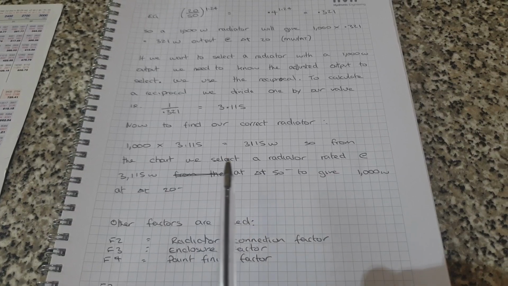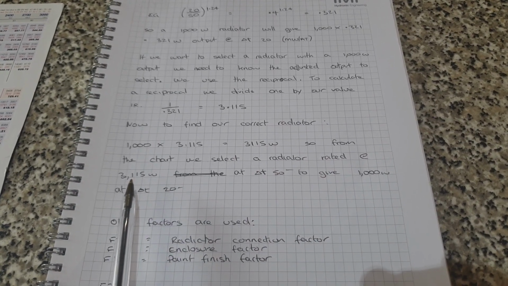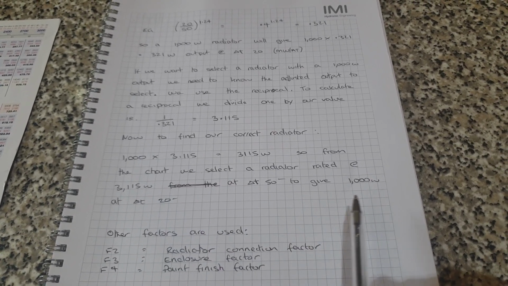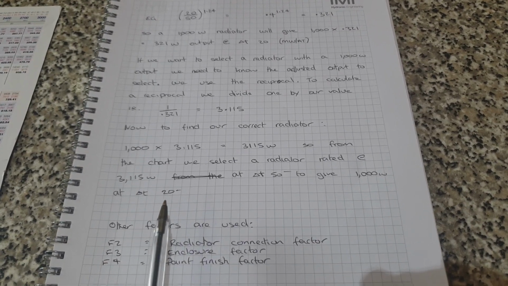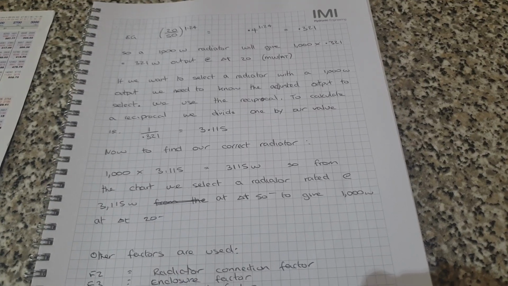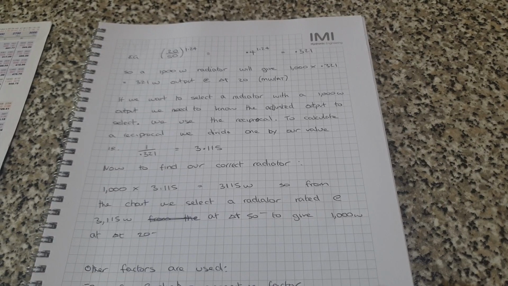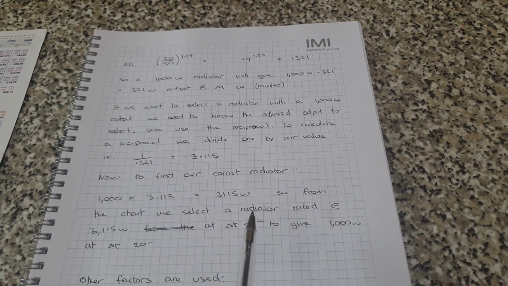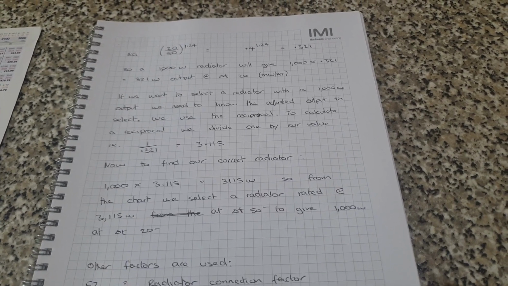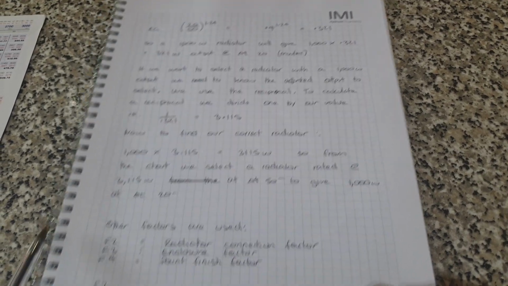So if we then return to our chart and we select a radiator rated for 3,115 watts at delta T50, it will give us 1,000 watts at delta T20. So I hope that helps. So think carefully about the strategy you're using for heating. And also, if you size your radiators up for any of the strategies, you can realign your flow temperatures on your system for your best economy.